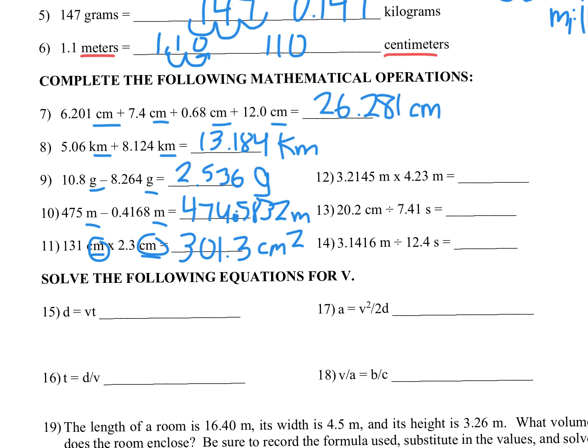Check out number 12. Multiplication, both in meters. So you know meters times meters, your unit's going to be meters squared. And now I can just plug that into my calculator. I get about 13.597. Perfect. The most important thing, though, is remember meters squared. I know you guys can plug into your calculators.